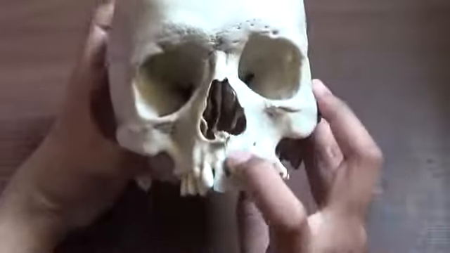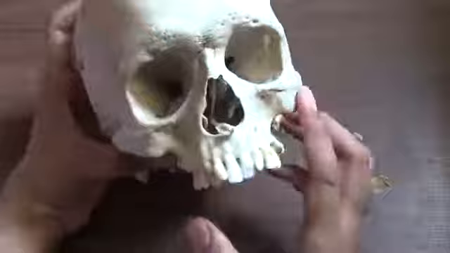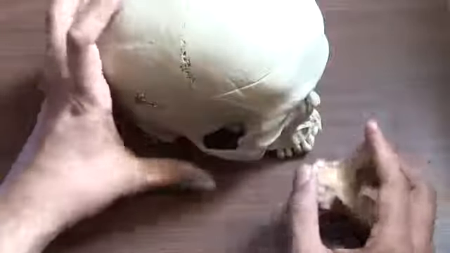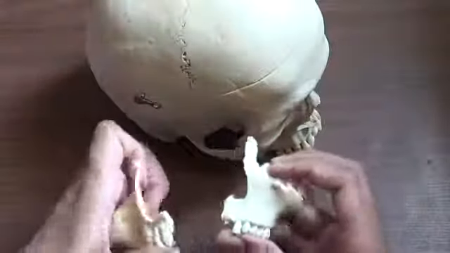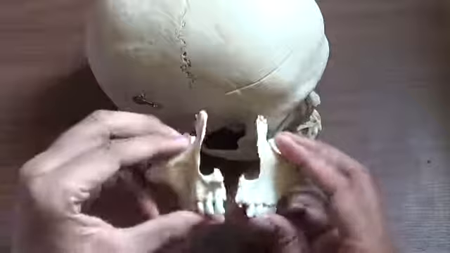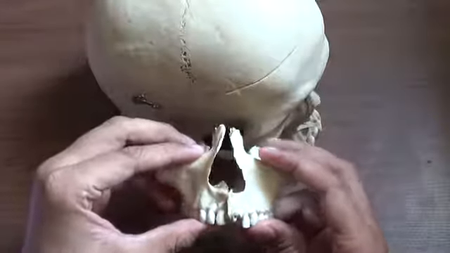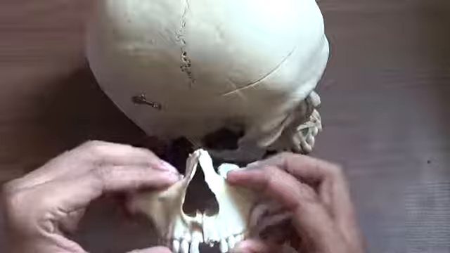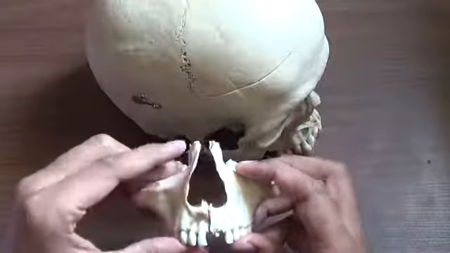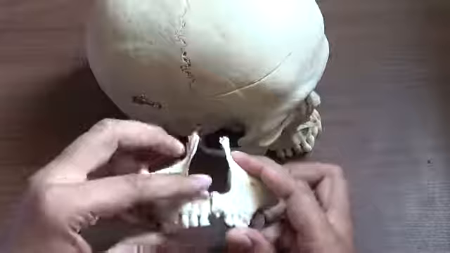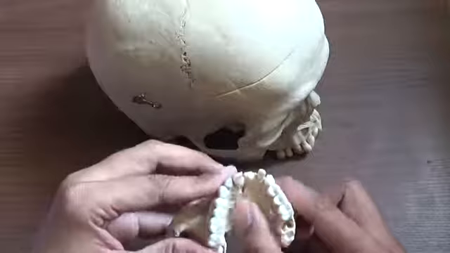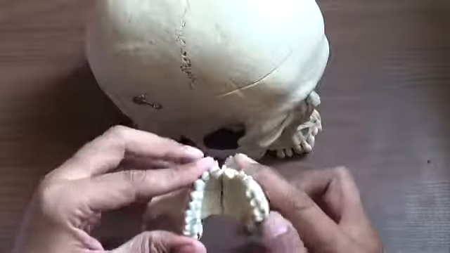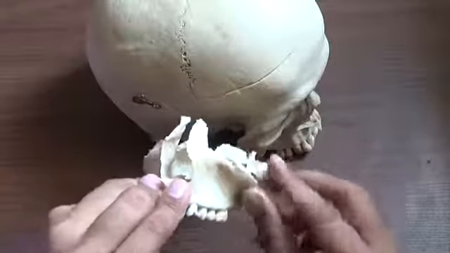And in the midline, both the maxillae are united with each other, right? So let me show you another maxilla, right? Here you can see this is left and this is right maxilla. And if you connect both like this, this is how the nasal aperture is formed, right? Here it is connected to the frontal bone, and this is the upper jaw. Below you can see they form the hard palate, the major portion of the hard palate, right? Like this. And here will be the zygomatic bone, right?